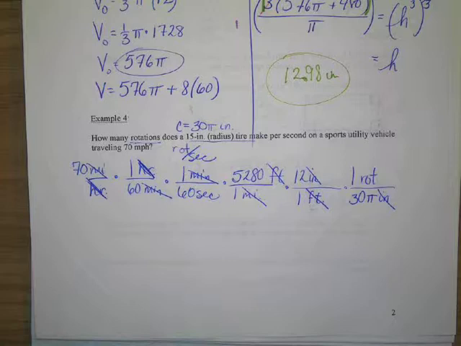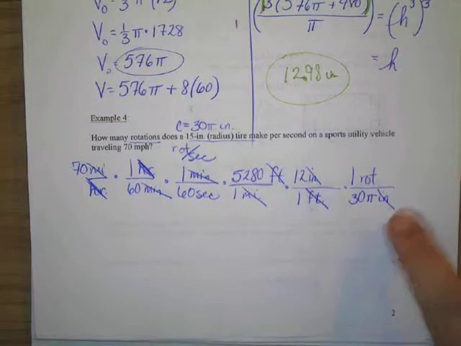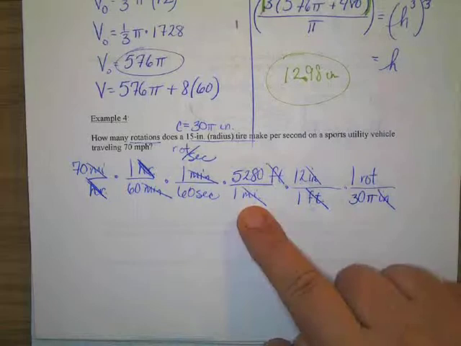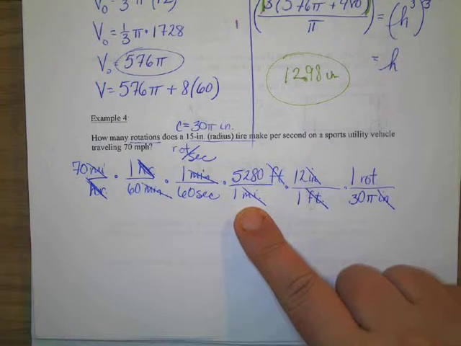Are you guys okay with the conversions? The trickiest part is that one rotation is the same as the circumference. You may not know this, but can you look that up? How many feet are in a mile? If you don't remember it, that's okay, I'm not asking you to. Just know where to go. If you still have your planner, know that stuff's in your planner.